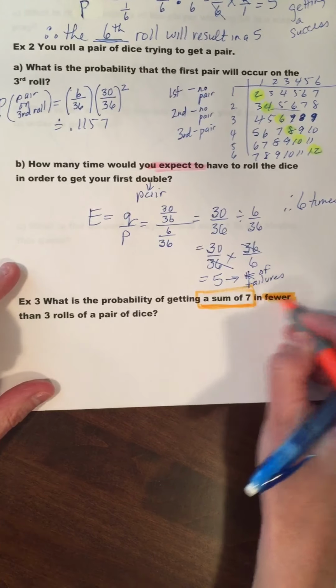One, two, three, 4, 5, 6. Okay, fewer than 3 rolls. Fewer than 3 rolls means that you might get your sum of 7 on the first roll, or you might get your sum of 7 on the second roll. Fewer than 3 is 1 or 2.